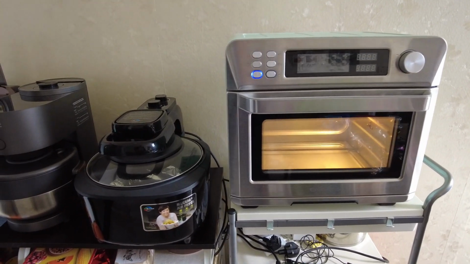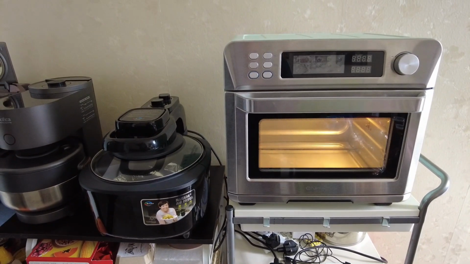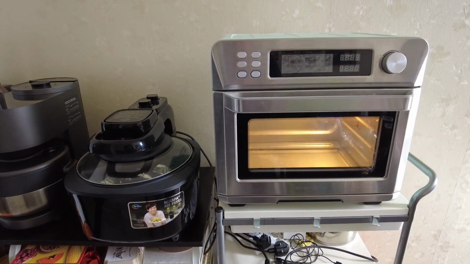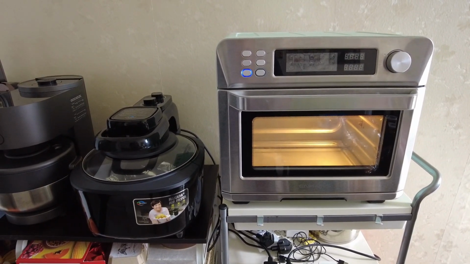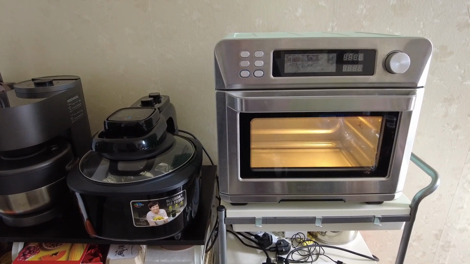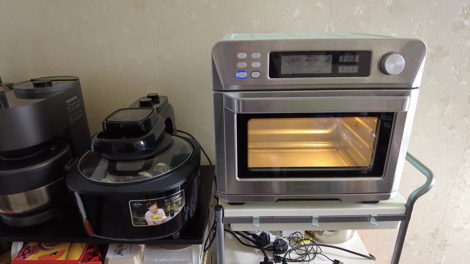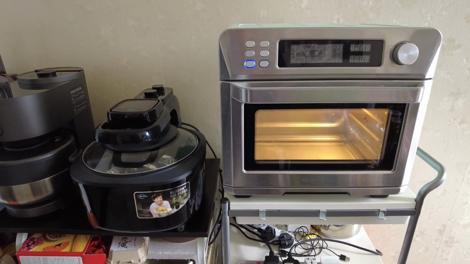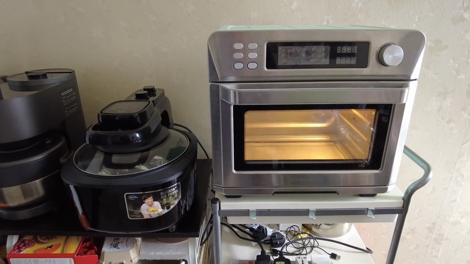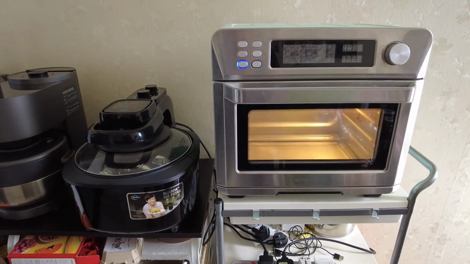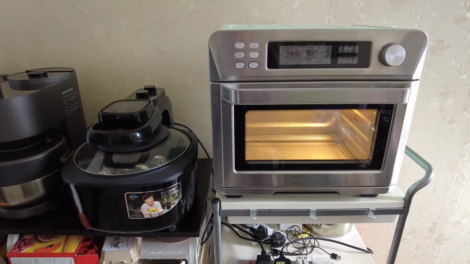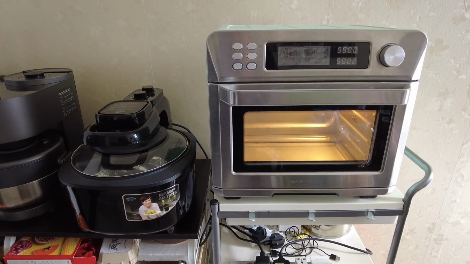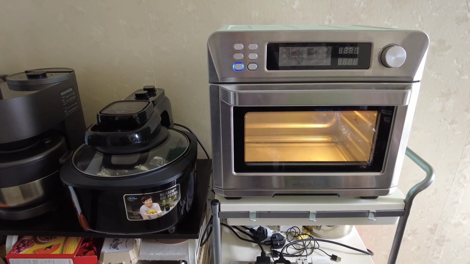Okay, so what you are looking at right now is I actually have three air fryers at home, and these are the two that I'm using more often, almost on a weekly basis for sure. First of all, let's understand what exactly is an air fryer. Let me show you what it is, and what is the difference compared with a convection oven. Let me show you my convection oven first.